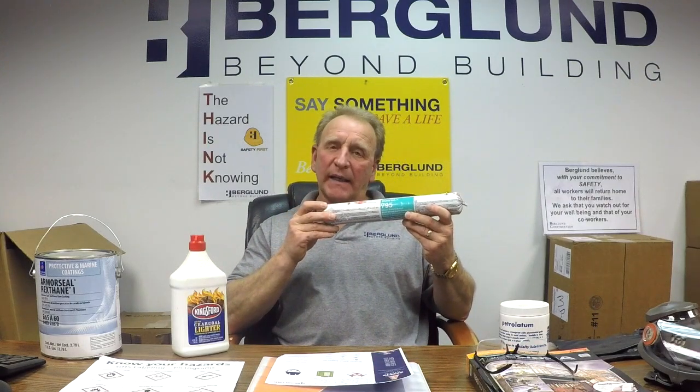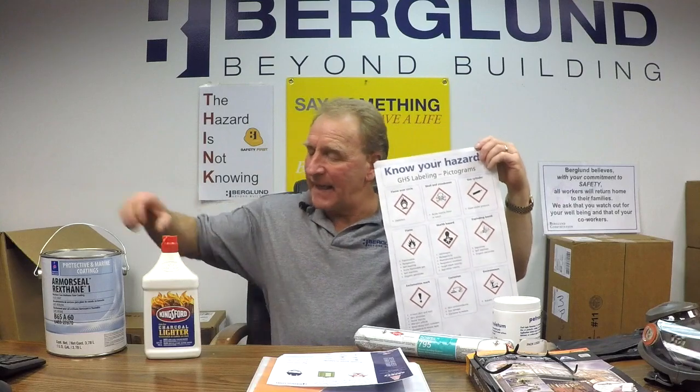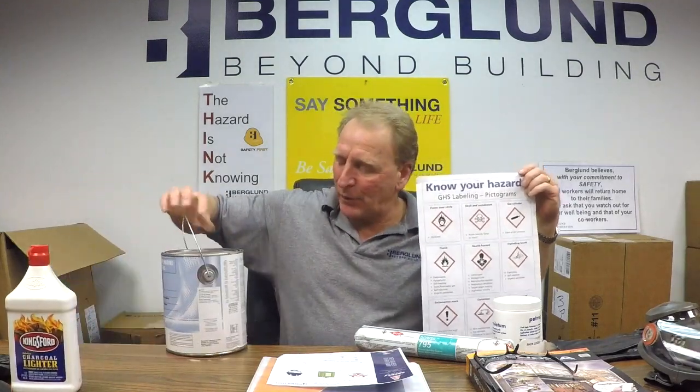This week's Safety Toolbox talk is on safety data sheets. Do you know where to find a safety data sheet when you're working with some of these products, like say this 795 Dow caulking, or a petroleum product, or maybe even a marine paint? And if you do know where to find that SDS sheet, do you understand these 9 icons that are actually on the back of every product that you own and what they stand for?